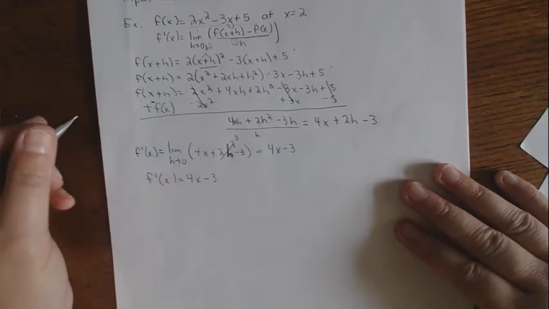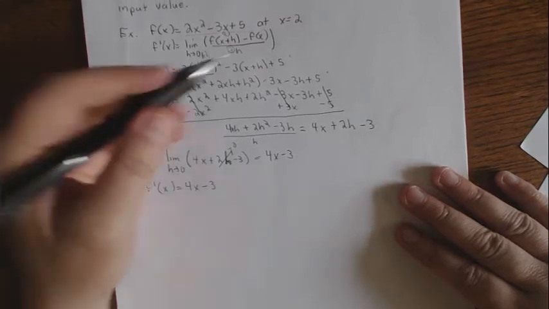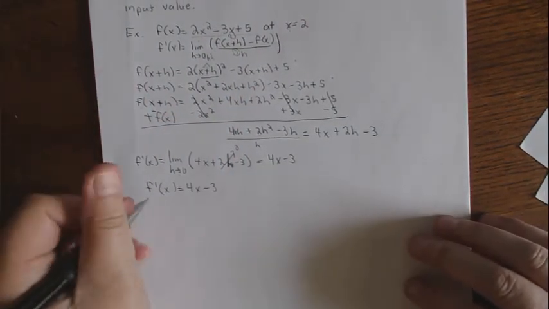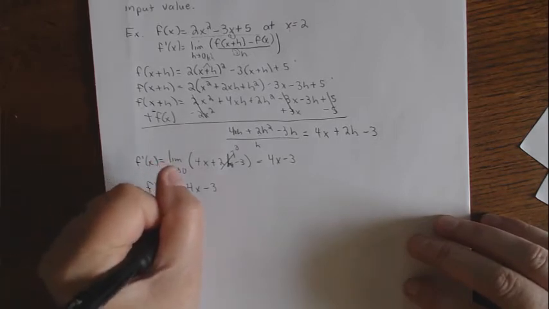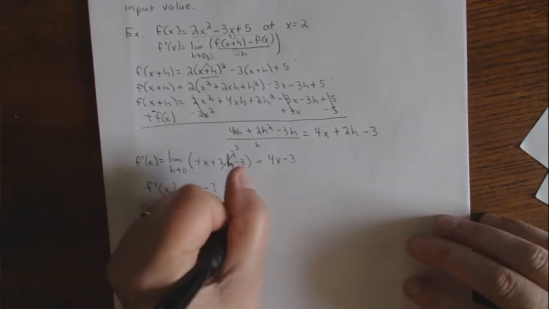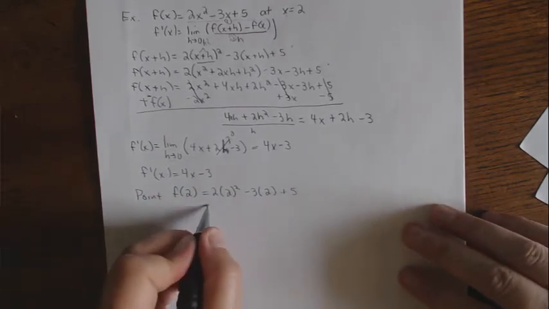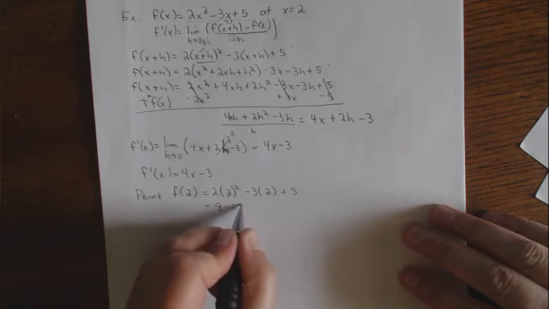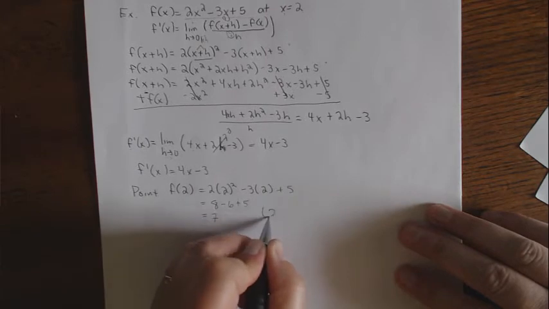Now, to find the equation of the tangent line, I always say you need a point at x equals 2, and you need the slope at x equals 2. So to find the point, you're going to use the original function f of x and evaluate it at 2. So that would be 2 times 2 squared minus 3 times 2 plus 5. So that would give you 2 squared is 4 times 2 is 8 minus 6 plus 5, and then you would get 7. So we have a point, 2, 7.